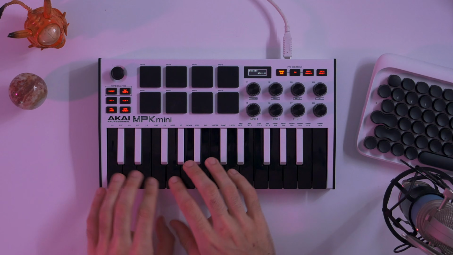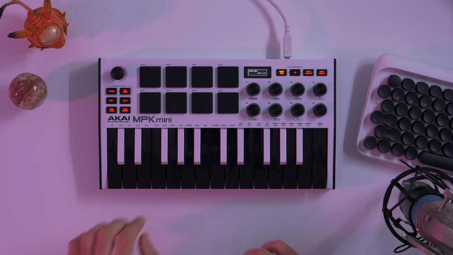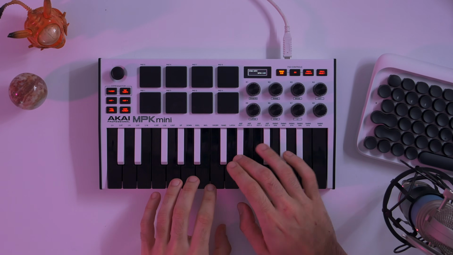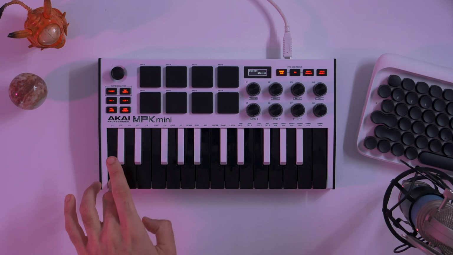So now we can probably just start playing along with our drum loop. And that's a perfectly fine 808 sample, I guess. It's probably super loud in my mix right now, so I can bring the volume down.